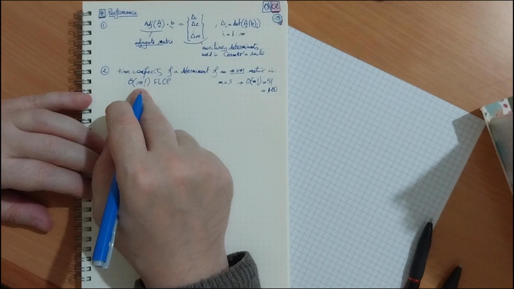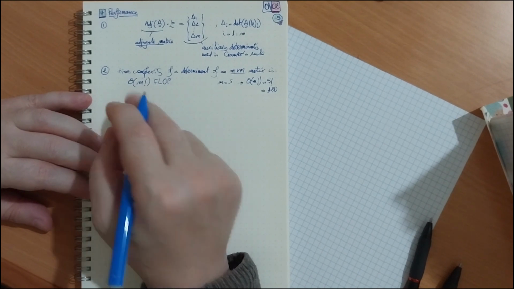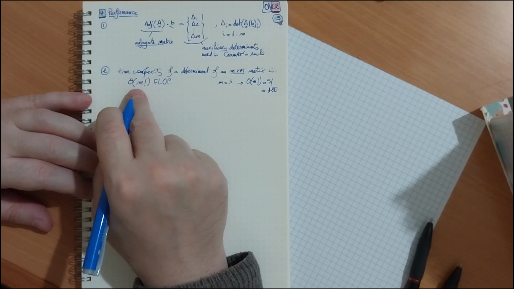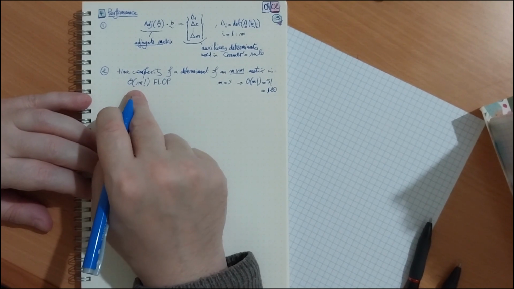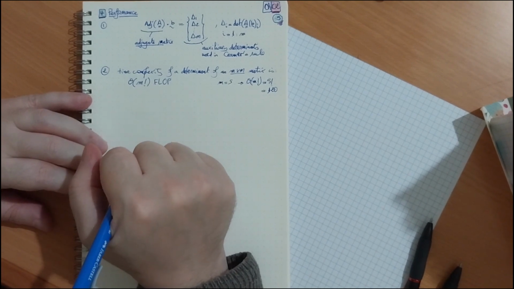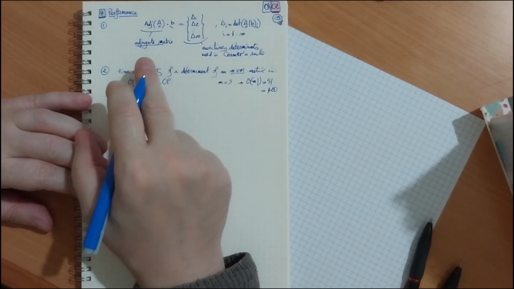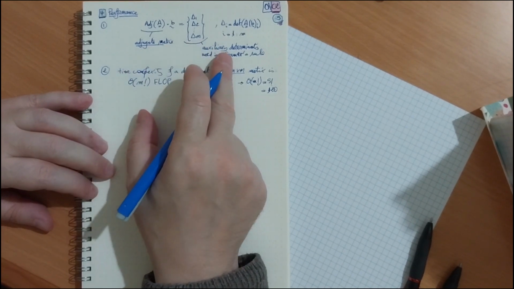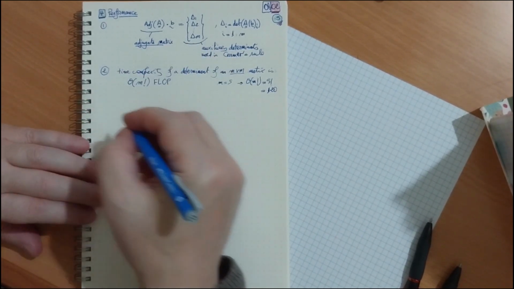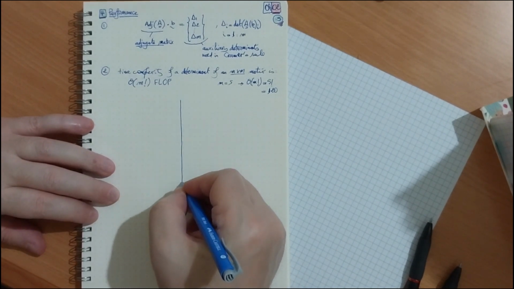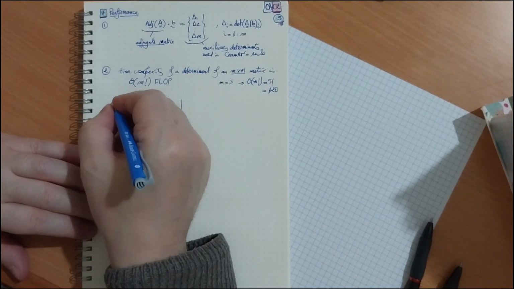That's why it is impractical for large matrices. But let's use this fact, this property, to estimate the time complexity of the adjugate matrix and then of the auxiliary determinants. So let's do that like this. Here, the adjugate matrix.